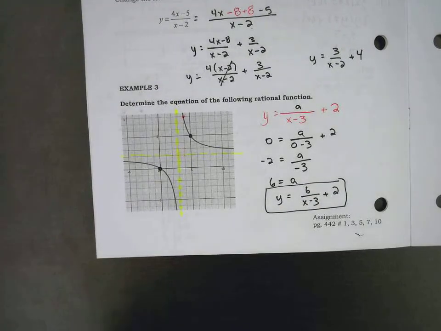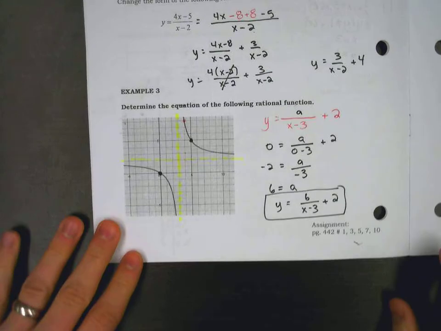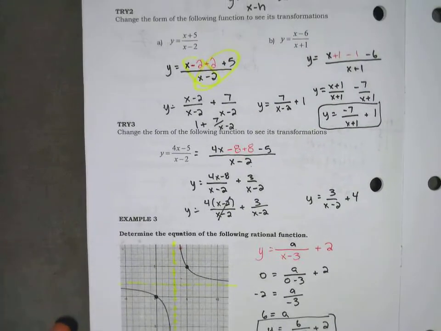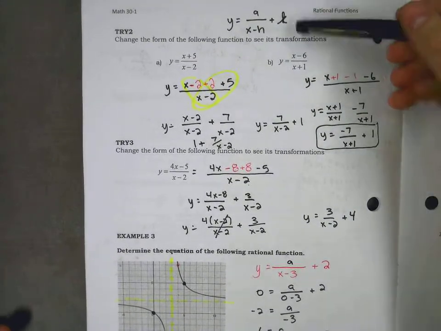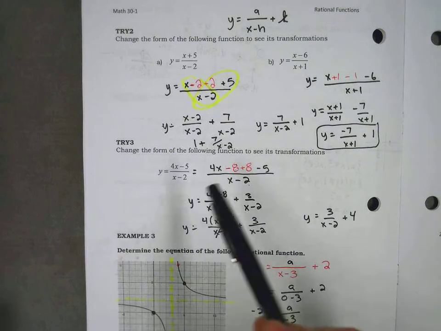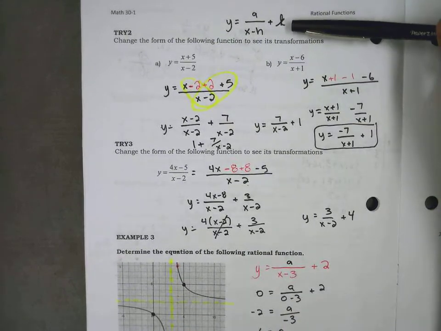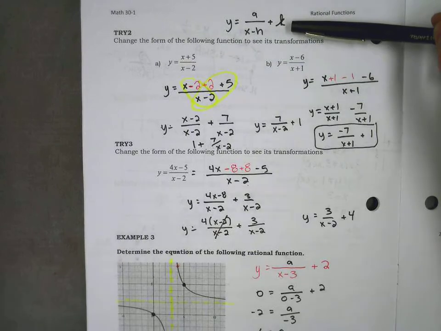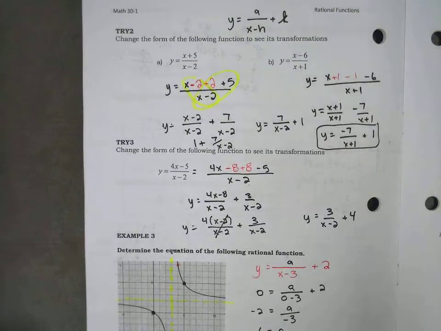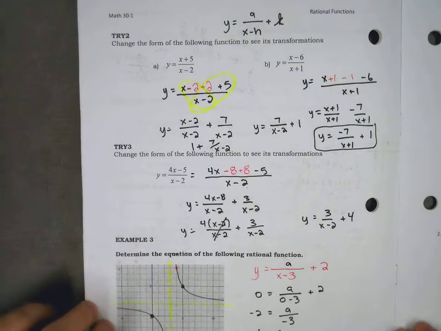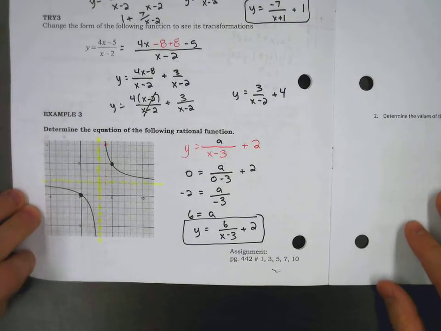Probably the most strange thing that was occurring today was the conversion from a non-standard transformation notation into a more standard notation, I guess. And so these 3 questions were a little bit weird, but it's worth practicing in page 442.